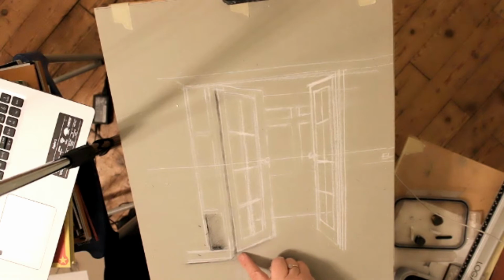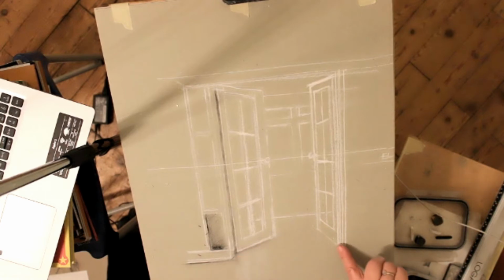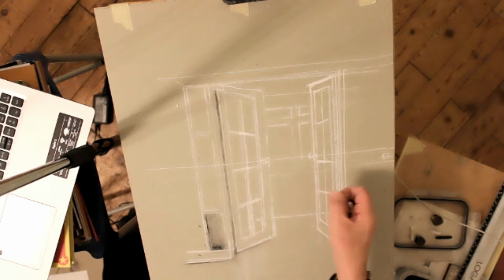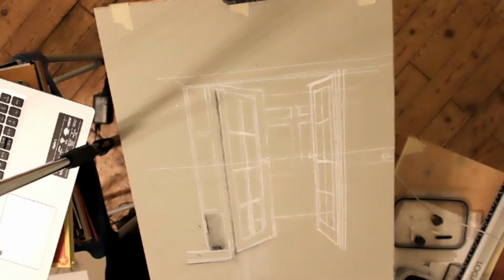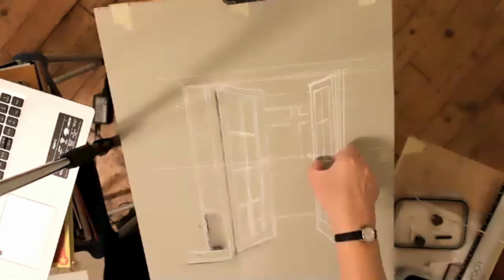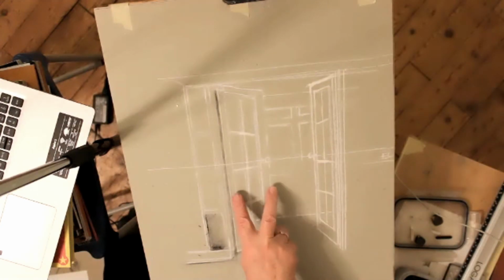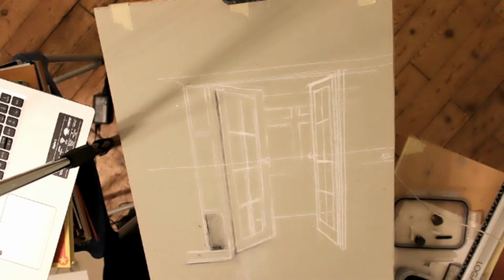And similarly, the bottom of the door is also an angle, and this one is even more acute because it's more open, and this door is narrower, okay, because it's more open, so I can see less of it. This door is not quite as open, so I can see a bit more of it.